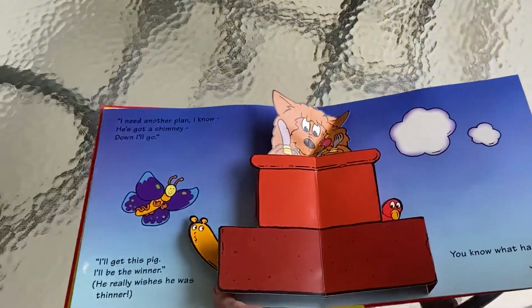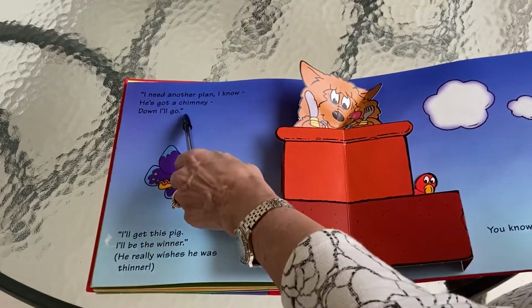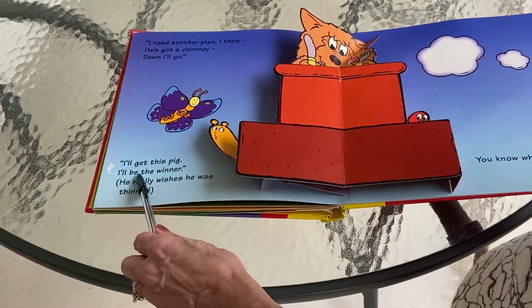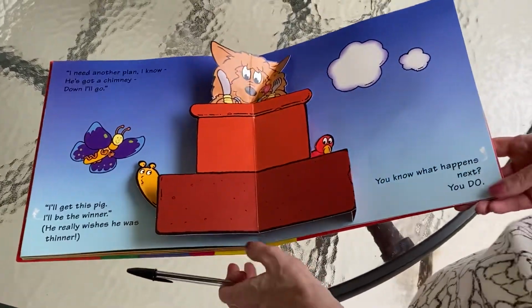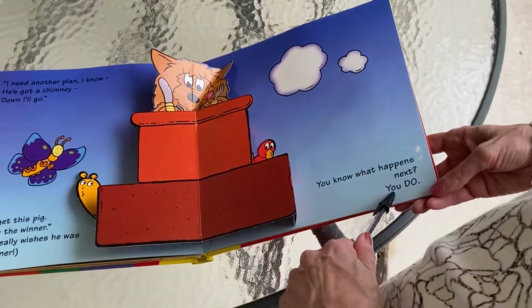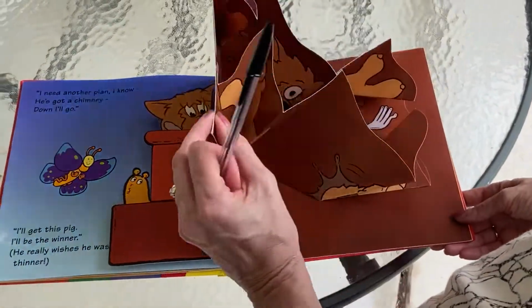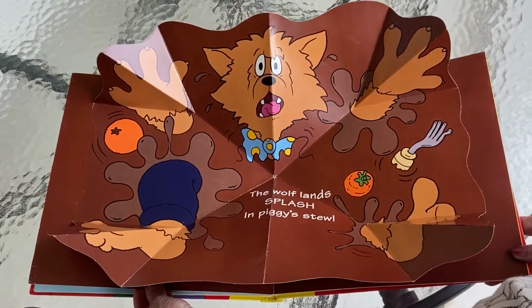But I need another plan, I know. He's got a chimney, down I'll go. I'll get this pig. I'll be the winner. He really wishes he was thinner. As he goes down the chimney, the wolf lands splash in piggy stew.